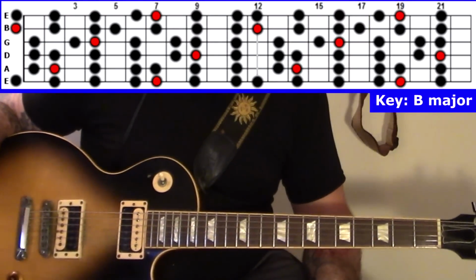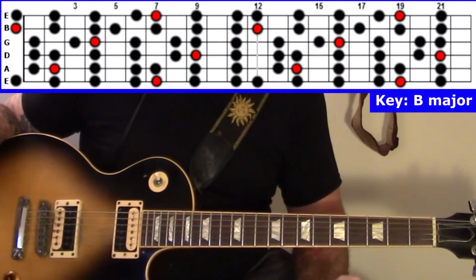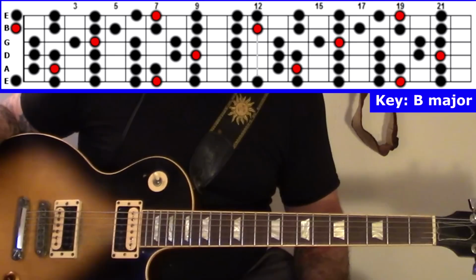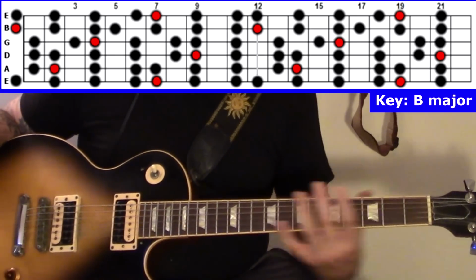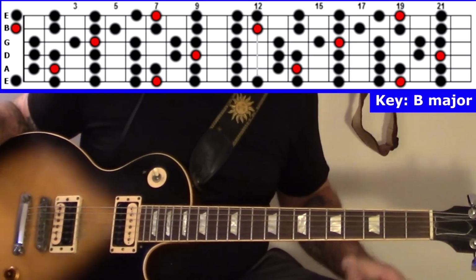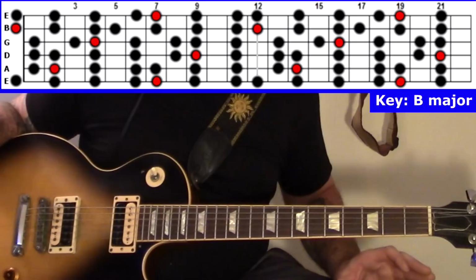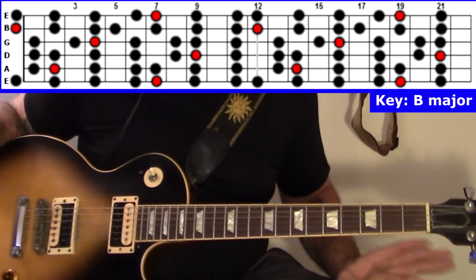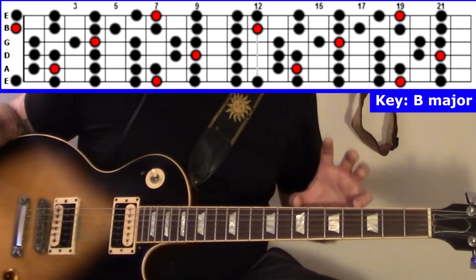What you see here on the screen is a fretboard diagram of the B major scale spanned up and down the entire fretboard. Now this may look overwhelming to you if you don't know the various different patterns and you don't know how to play in key up and down the fretboard. As I said, there's lots of stuff on my website that goes very in depth as to how to do that, all the patterns, all the positions, all that stuff. But just for the purposes of this lesson, let's just focus on one simple area.